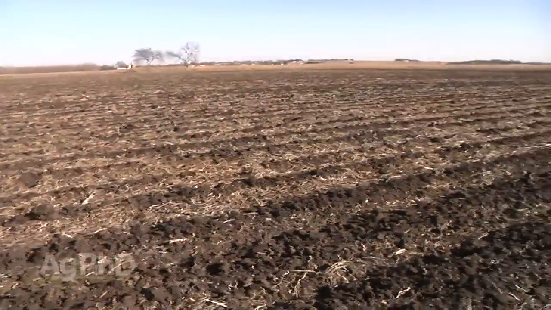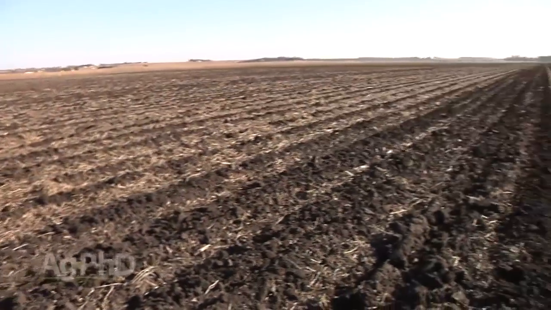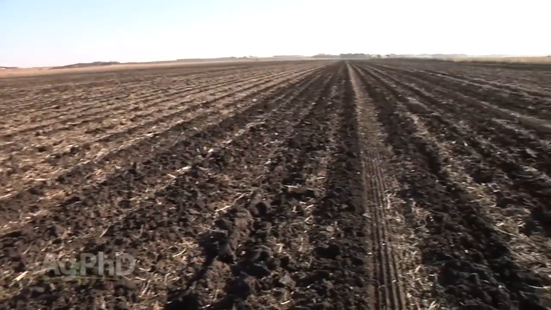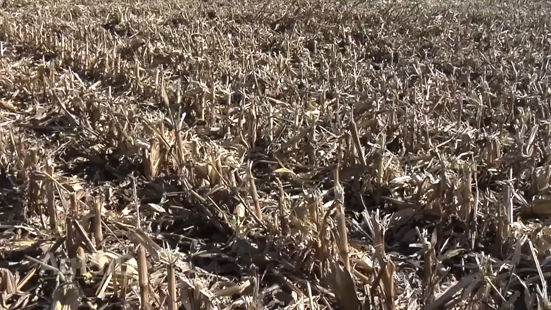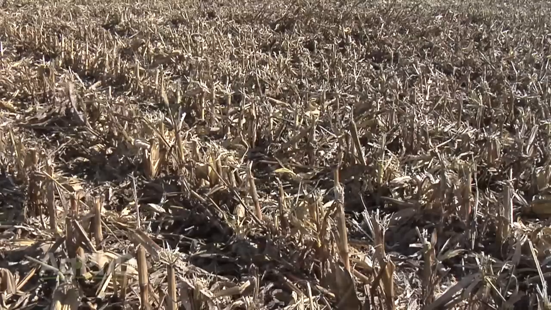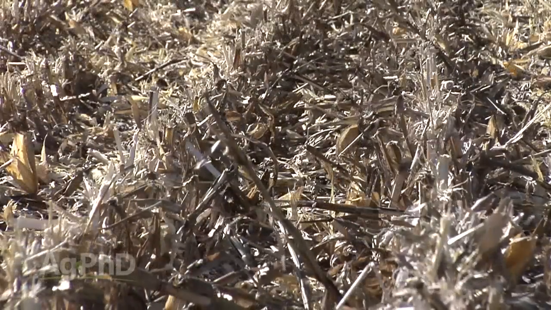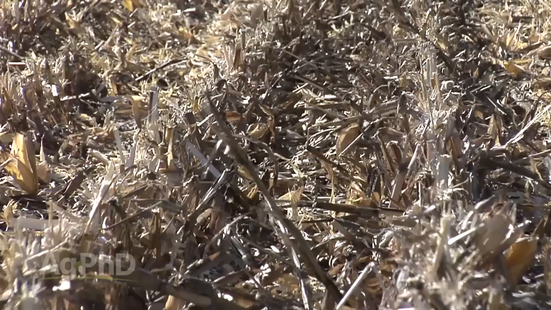Now, other areas of the country may be going to reduced till to try and preserve their soil and stop soil erosion. That's fine too. But if you are concerned about losing moisture and keeping all the moisture that you have, going to no-till or reduced tillage is certainly a method that can help you maintain that moisture level in your soil.